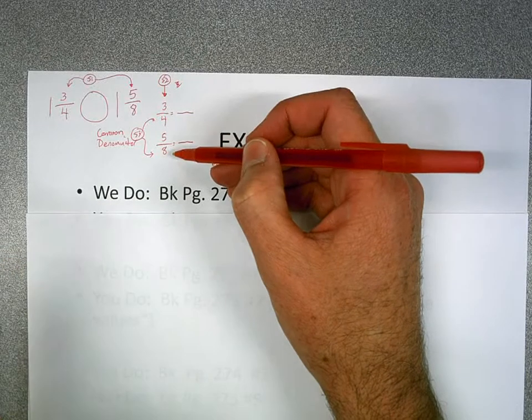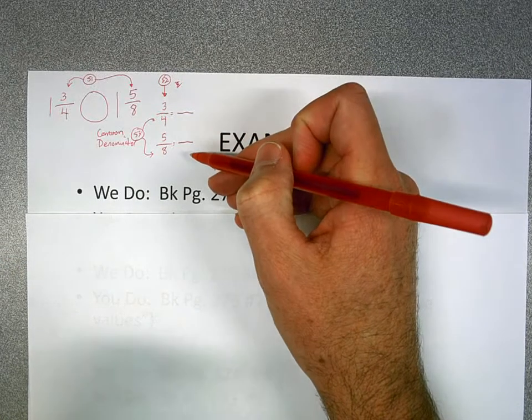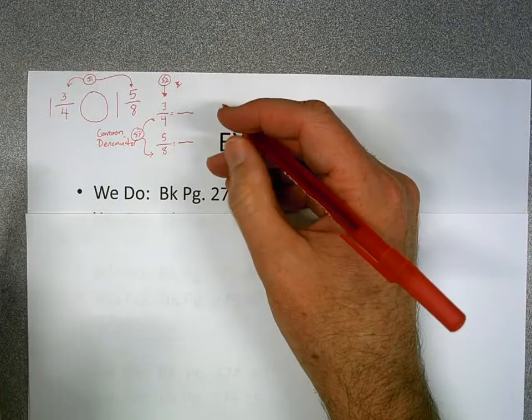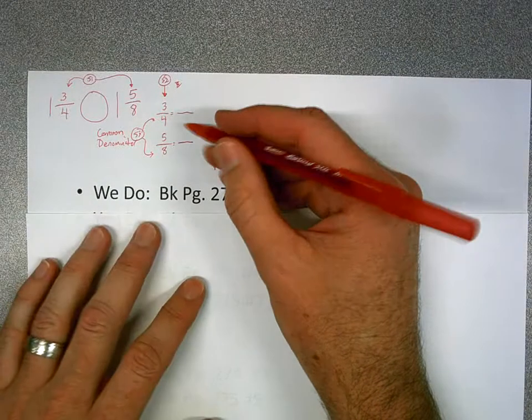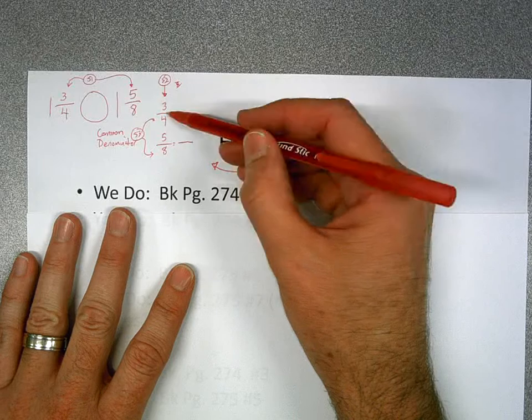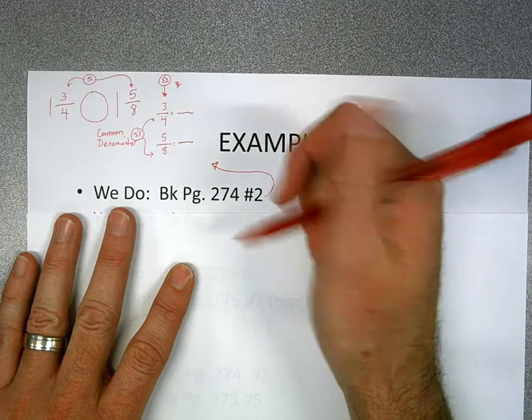And there's other ways to do it. Okay? Conversion to a decimal. There's some other strategies. Okay? Cross multiplying, things like that. But for today, we're practicing the common denominator method.